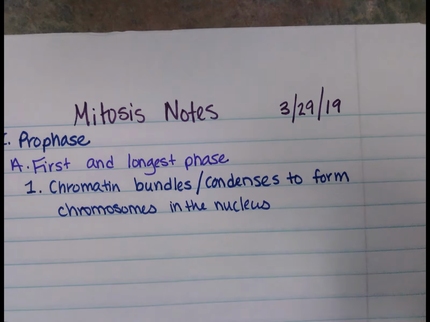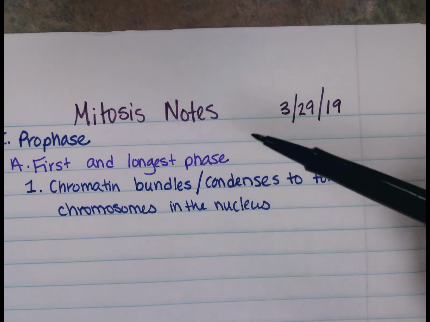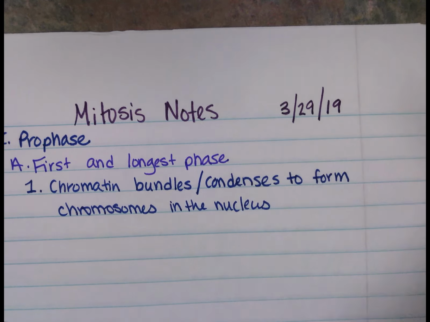So during prophase, it's the first and longest phase. However, interphase is actually the longest phase of the cell cycle. But in terms of just mitosis, prophase is going to be the first and the longest phase.